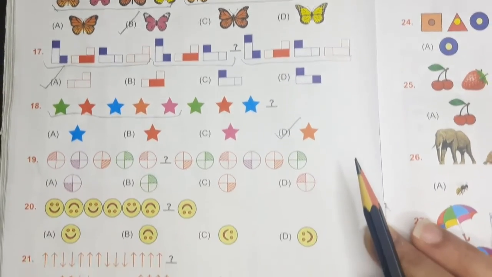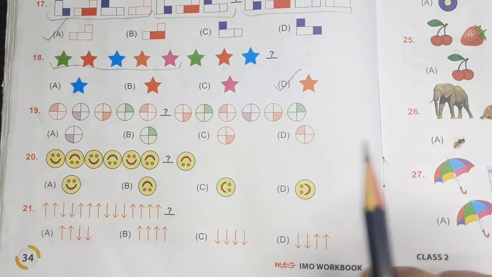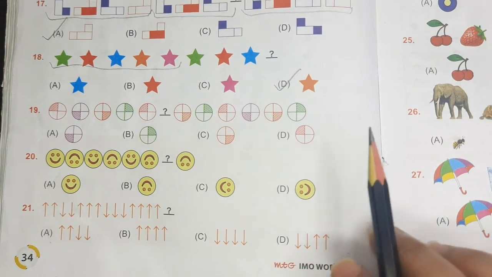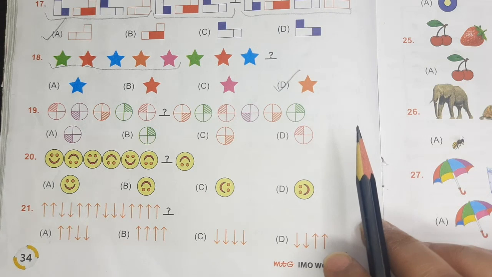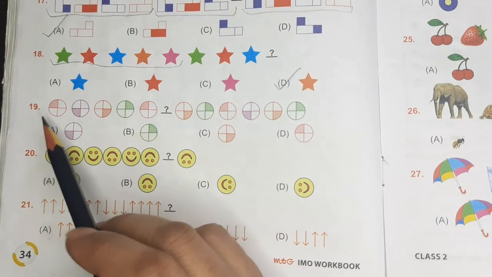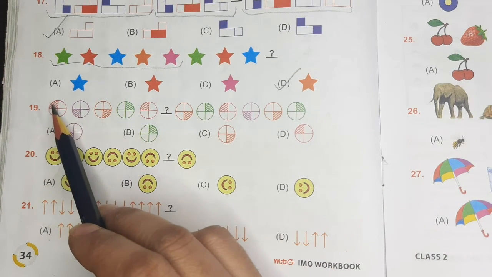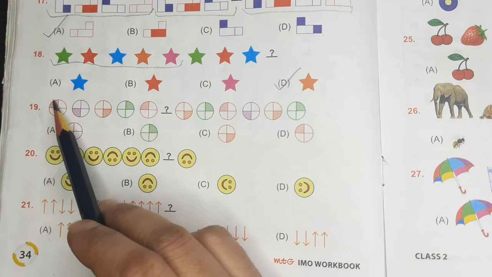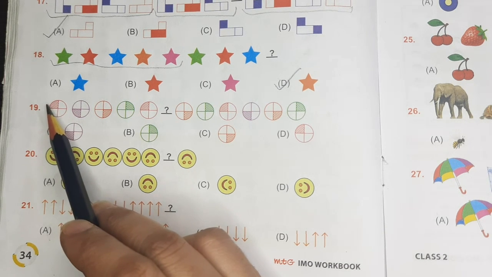Question number 19. There are a couple of circles, the couple of circles which are given over here in question number 19. Okay, and then a quarter of the circle is shaded. Over here the left hand side top quarter is shaded.